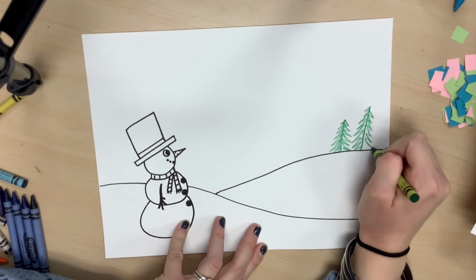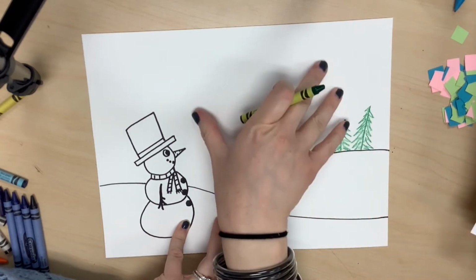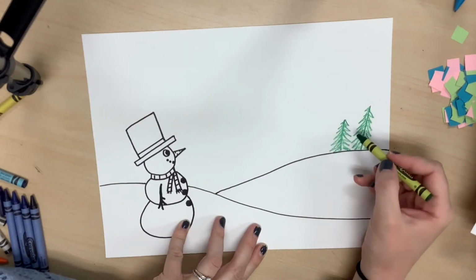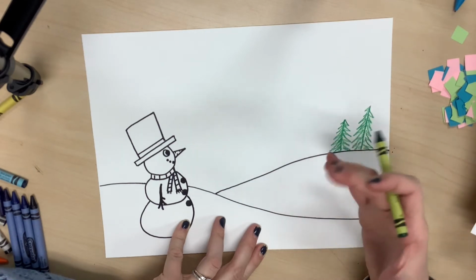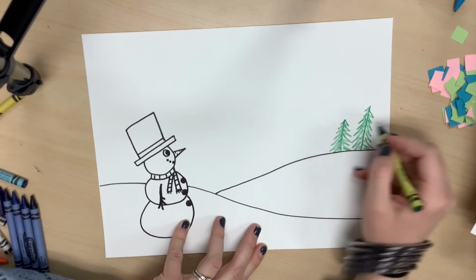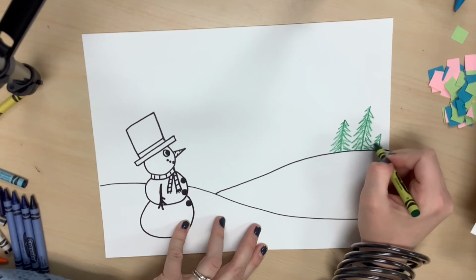And the zigzag gets bigger. Now the reason I do the trees first is because this whole open spot is going to be the sky. I couldn't go in and add that later because this part would most likely have crayon on it and it wouldn't show up. So that's why I add it first. Let's add one small one right here. A straight line, then a zigzag. Remember, it gets bigger at the bottom.